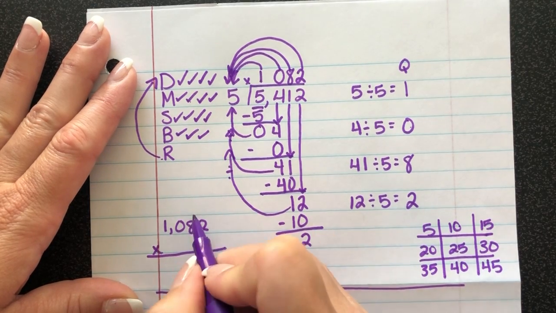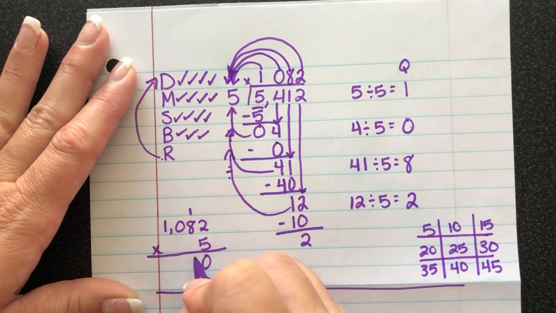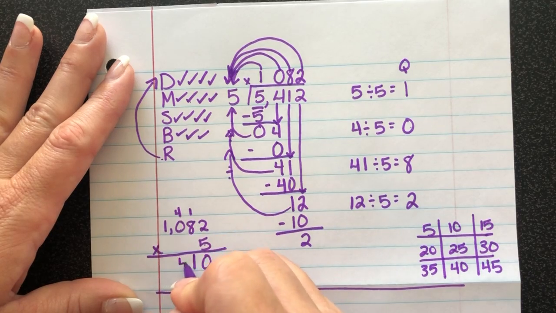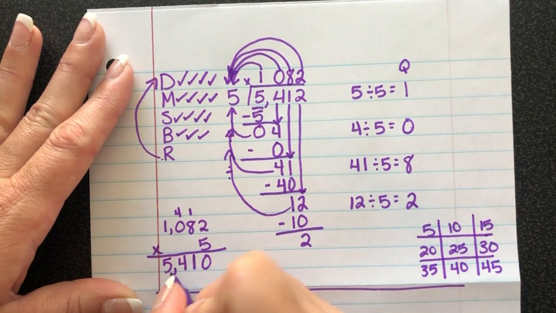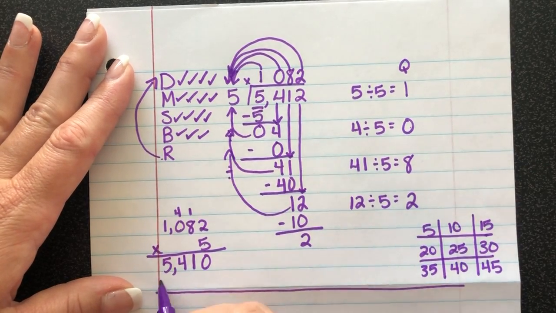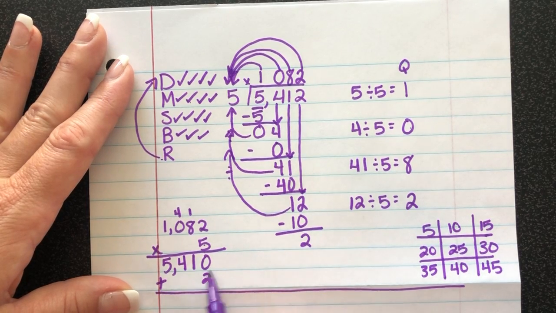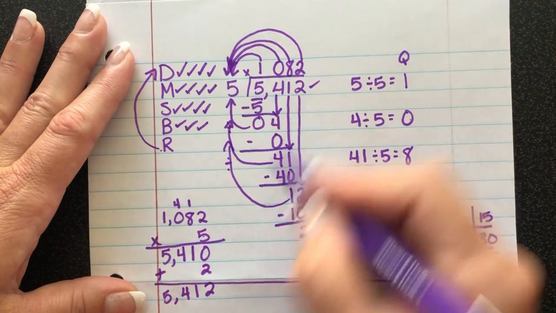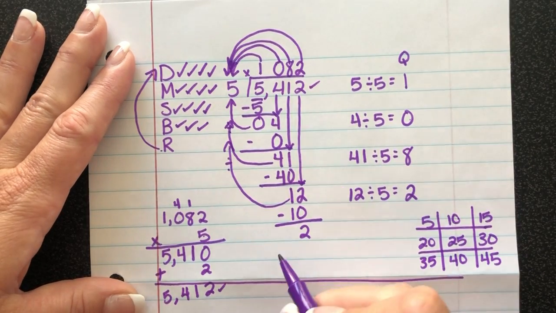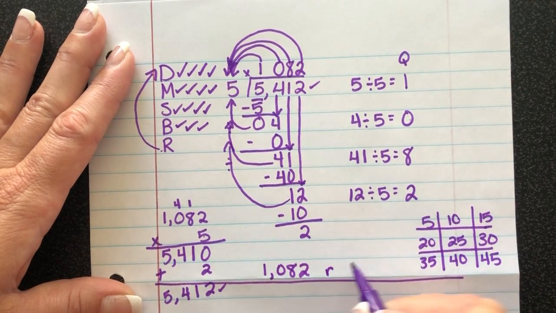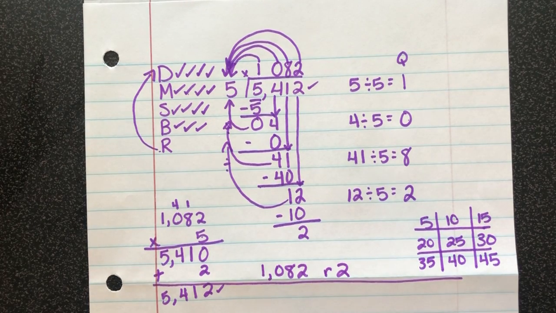5 times 2 is 10. Carry the 1. 5 times 8 is 40, plus 1 is 41. 5 times 0 is 0. 0 plus 4 is 4. And then 5 times 1 is 5. Okay. Notice it does not match, but don't worry. That's just because we have a remainder. I'm going to add that down here. Okay. So 0 plus 2 is 2, 1, 4, and 5. So now I have 5,412, which does match my dividend. So my answer for this problem would be 1,082, remainder 2.